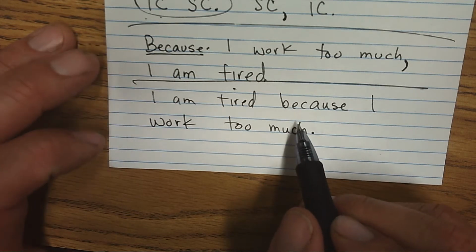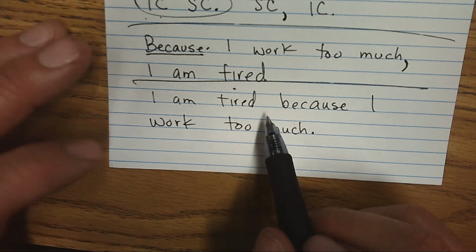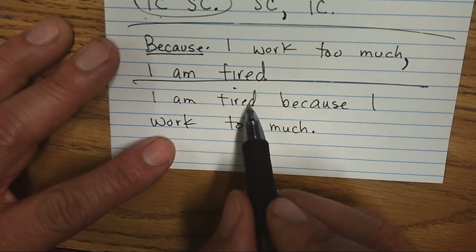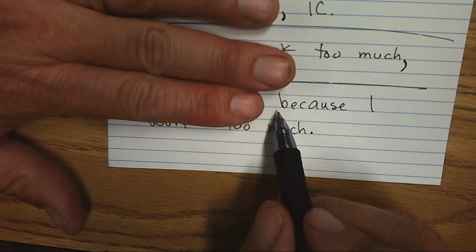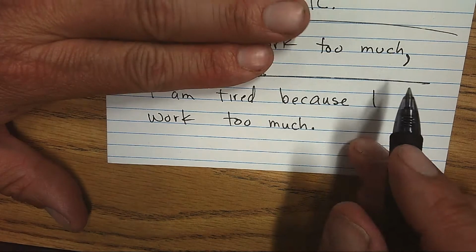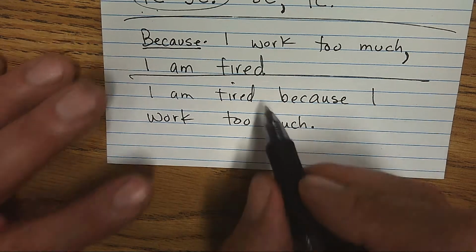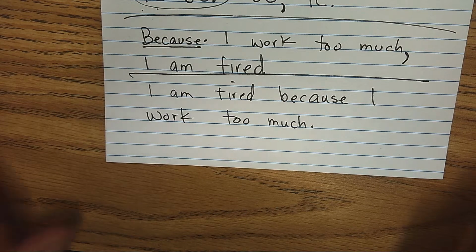Remember, a subordinate clause is a fragment. Independent clause is a complete thought. So this one could stand alone, but this second half right here, because I work too much, is not a complete thought. Not by itself. It needs to have the independent clause to go with it. So, anyway, the pattern is no comma before a subordinate clause.